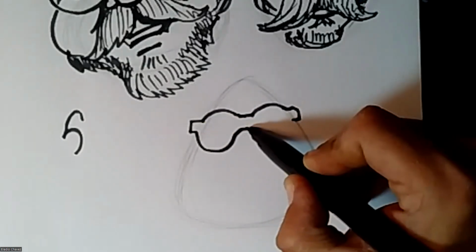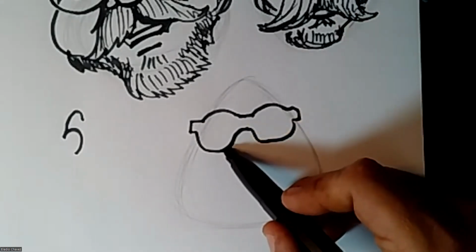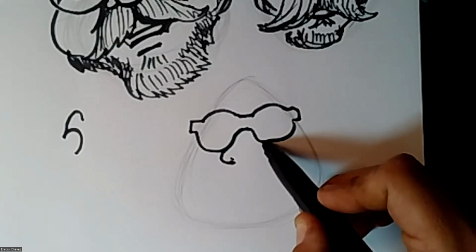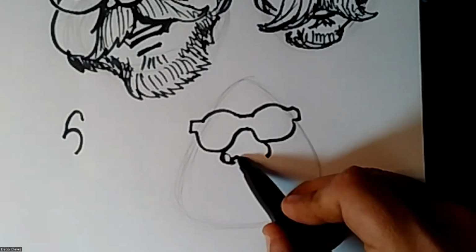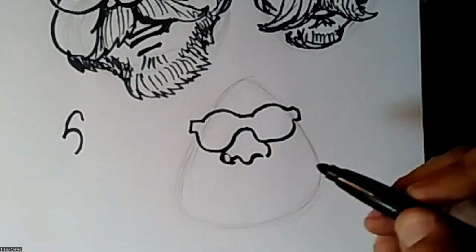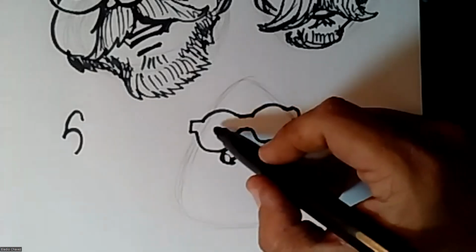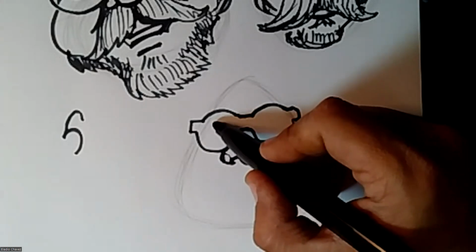I'm gonna bring the nose out a little bit bigger than our last one. Let's go here. All right, so I've got kind of like the parentheses of the nose, and then the nostrils going right underneath it like that. There we go. And then for these eyes, I'm gonna make them smaller.